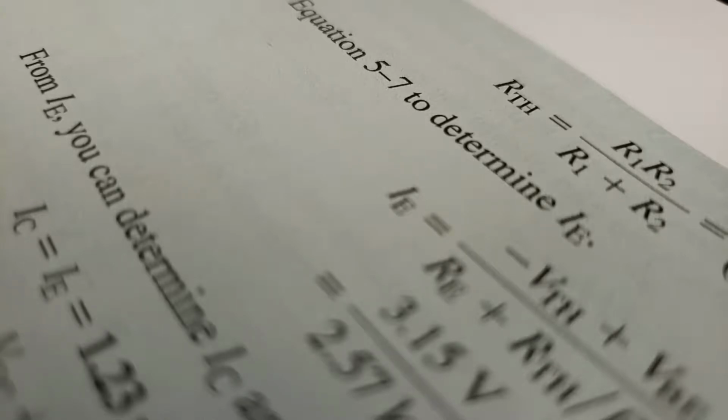Take R1, multiply it times R2, and divide that by 32,000. Can you just do 22 times 10? 10,000. Enter, divided by 32,000. What do you get for Thevenin's resistance? Anybody get that number?